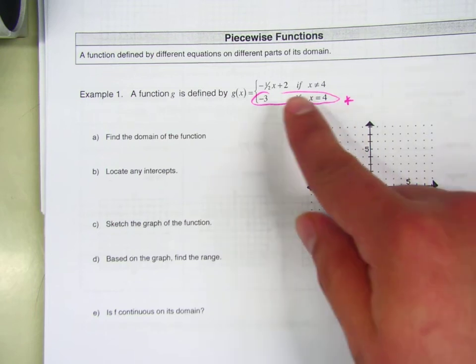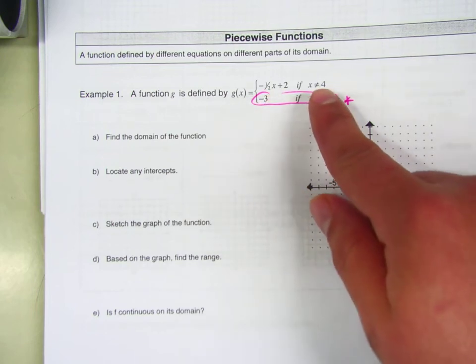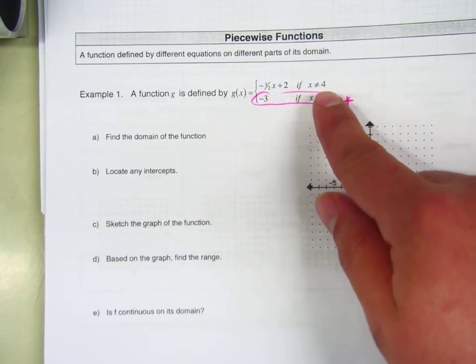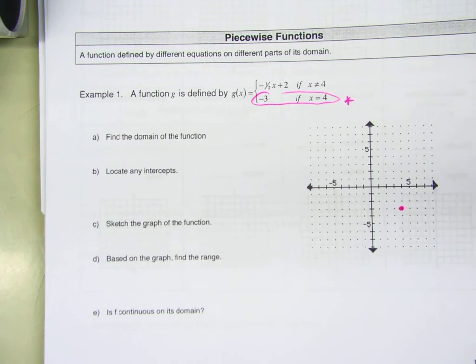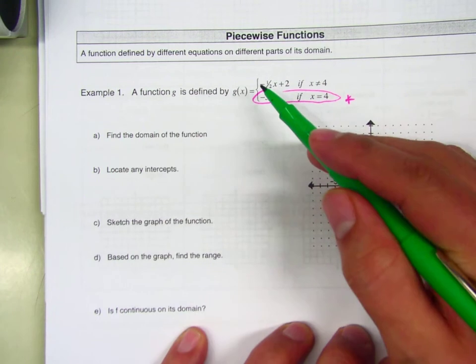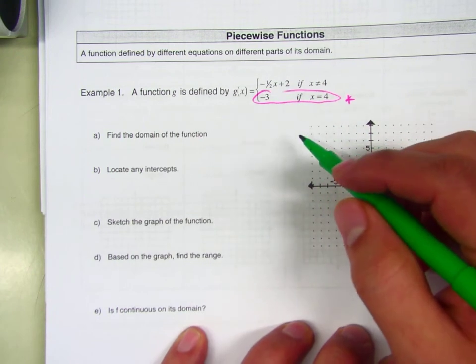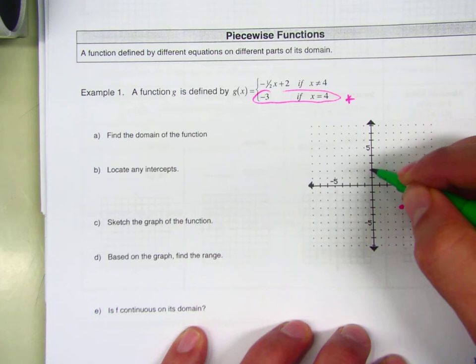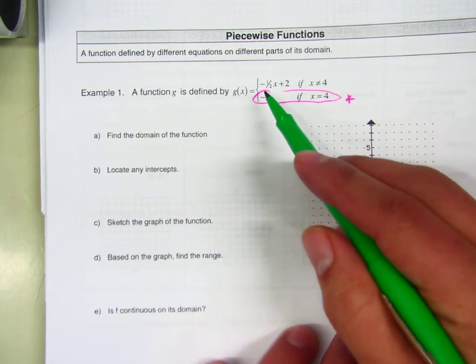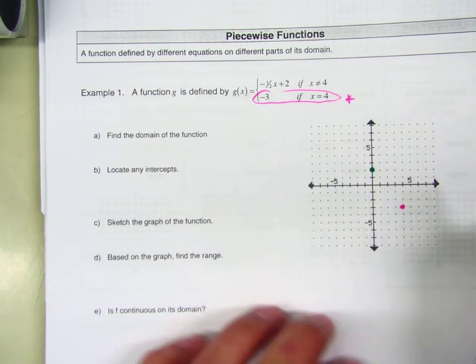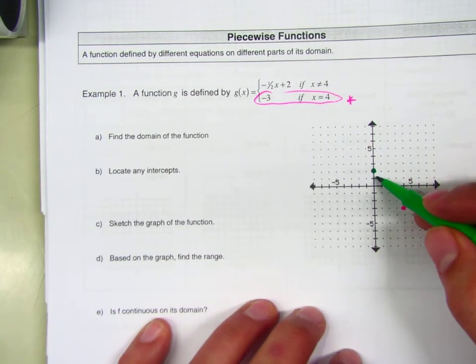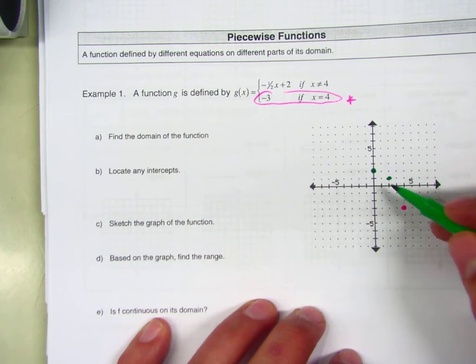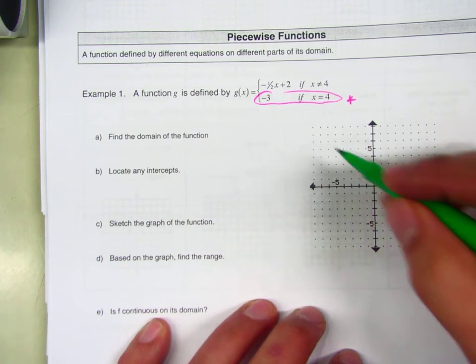Okay? Over here, it tells us what to do everywhere else besides 4. So here's a good way to do it. Do you guys remember slope and y-intercept? What's the y-intercept here? 2. So 1, 2. Put a point there. What's the slope? -1/2. So that means go down 1, over 2, and we can repeat that, right? And we can get a line.